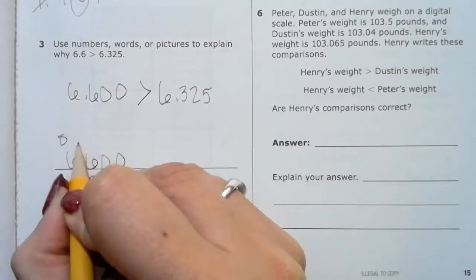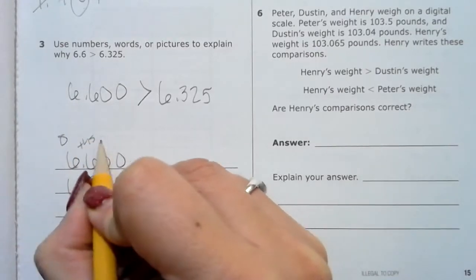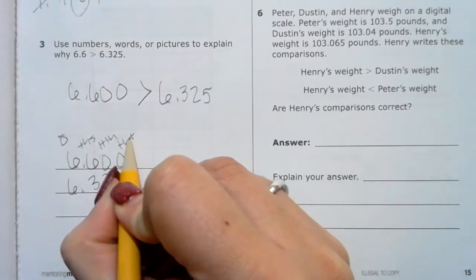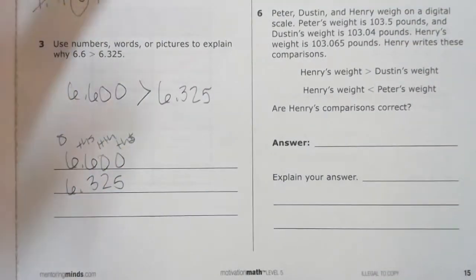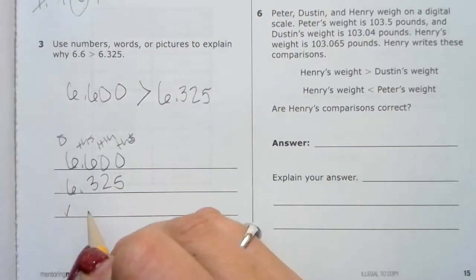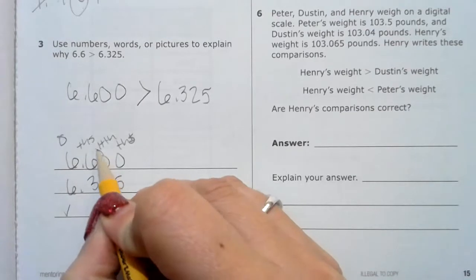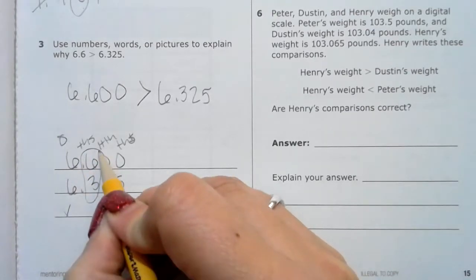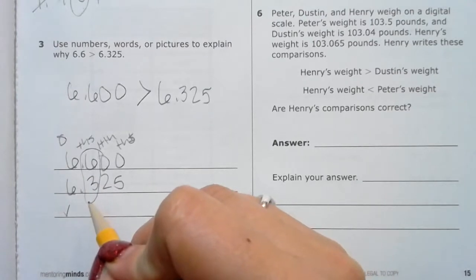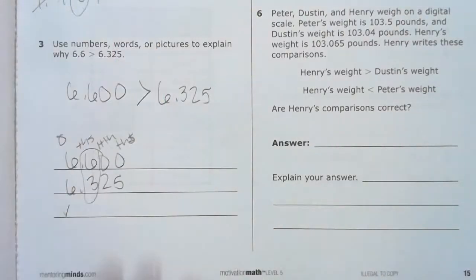This is ones, this is tenths, hundredths, thousandths. Okay. So when I compare them, these sixes are the same in the ones place. This is where it changes in the tenths. So the 6 in the tenths is greater than the 3 in the tenths place. Okay? So you could explain that.